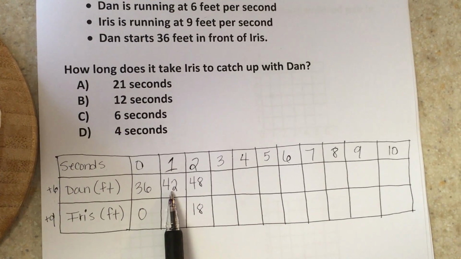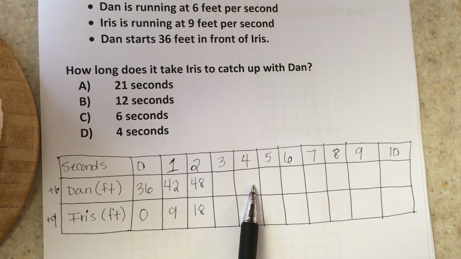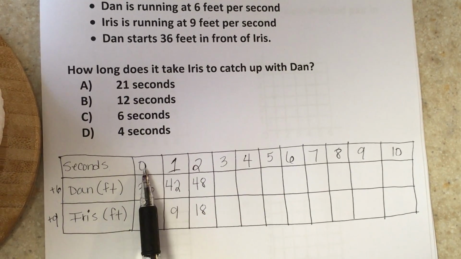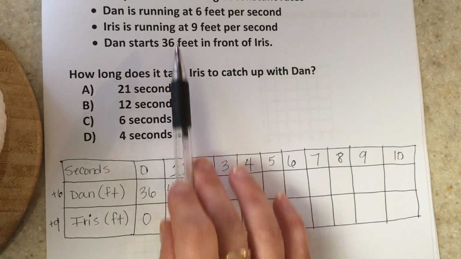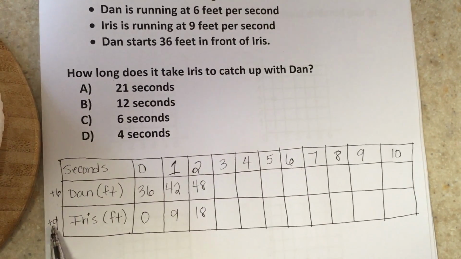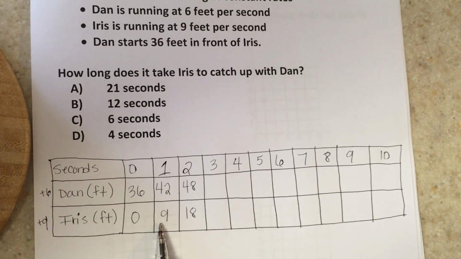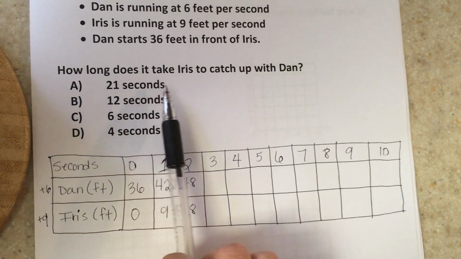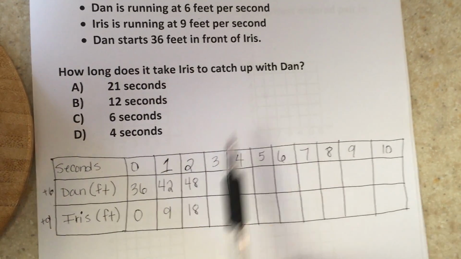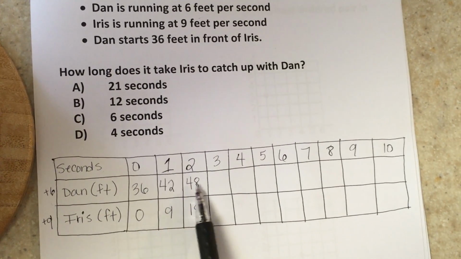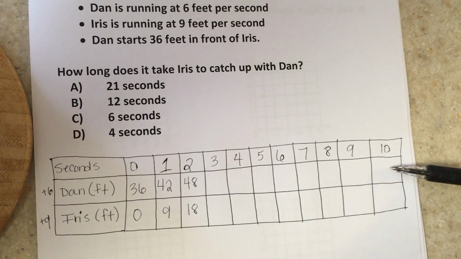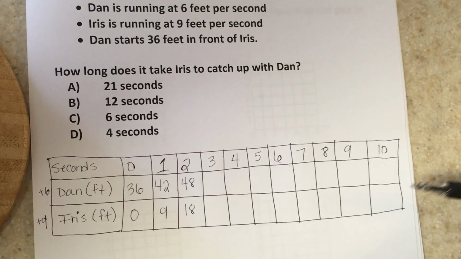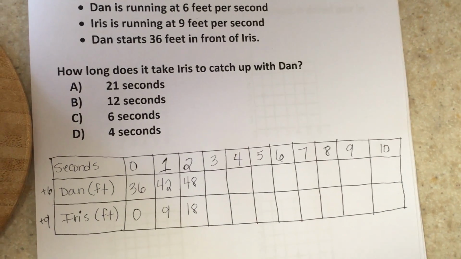So every time we add 6, I'm going to fill in the next number of his pattern. Iris is starting at the starting line, so she's at 0 feet at 0 seconds. And her pattern is to run at 9 feet per second. So the rule for her pattern is to add 9. So to get Iris's next few numbers, I'm just adding 9 each time. What you're going to find is how long does it take Iris to catch up with Dan. That means that if you draw the chart and continue both patterns, there's going to be a point where Dan's feet that he's run and Iris's feet that she's run are going to match and be equal. And then you need to look and see how many seconds have passed when that happens.